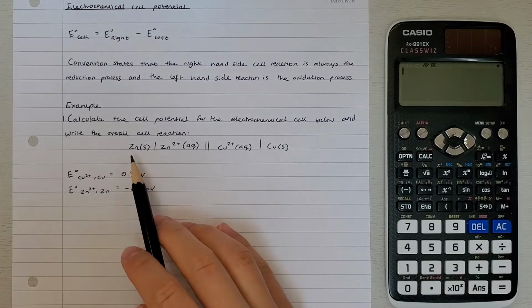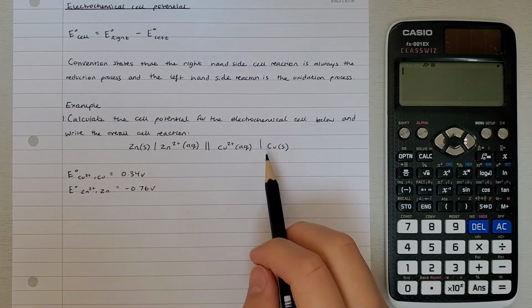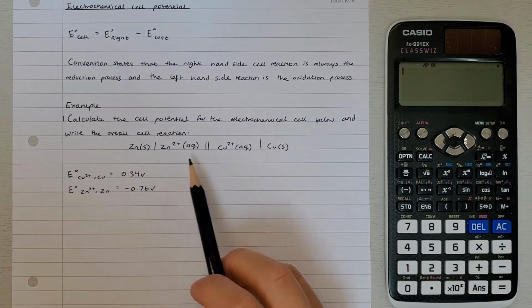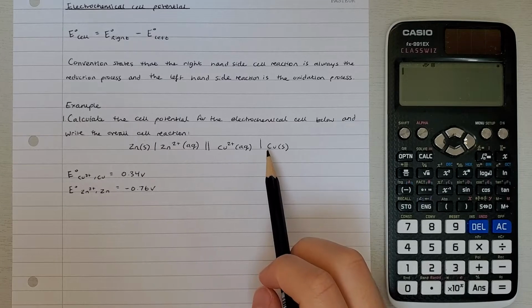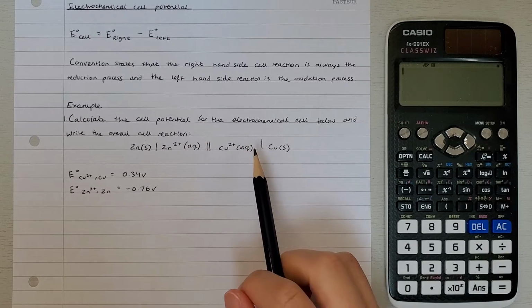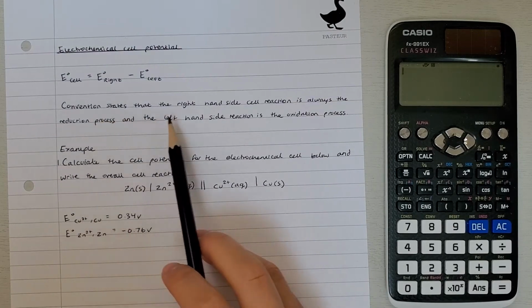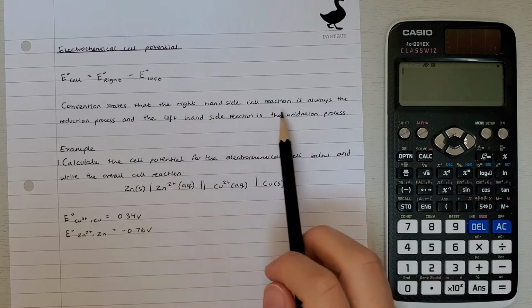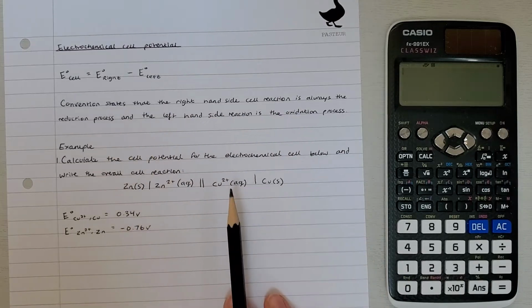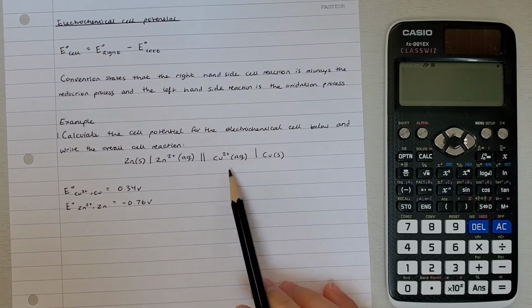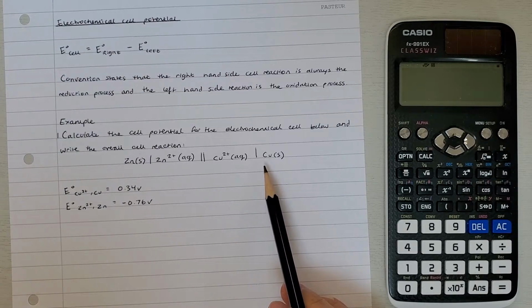So we have zinc and copper. We have zinc on the left and copper on the right. There are many ways to identify what is reduction and what is oxidation. One of the rules we just mentioned, the right hand side of the reaction is always reduction. So we can tell that copper is on the right and copper would therefore be reducing.